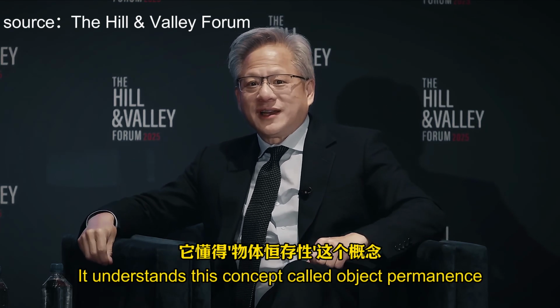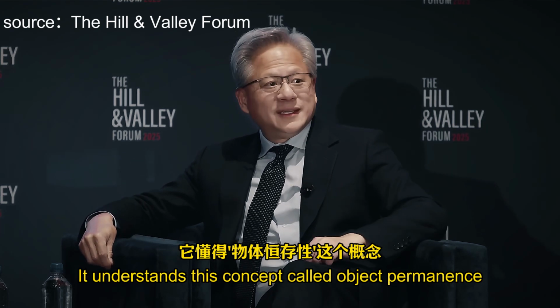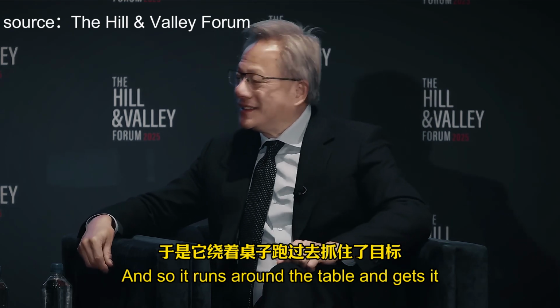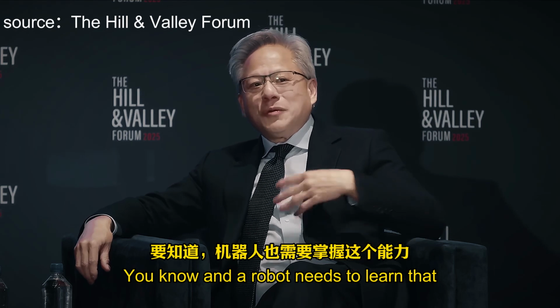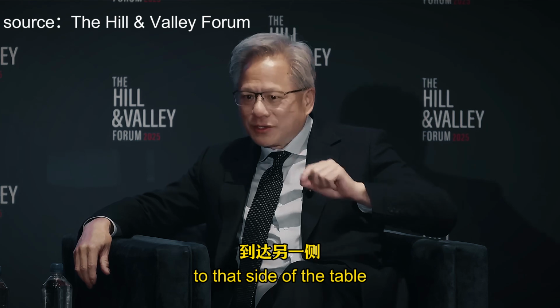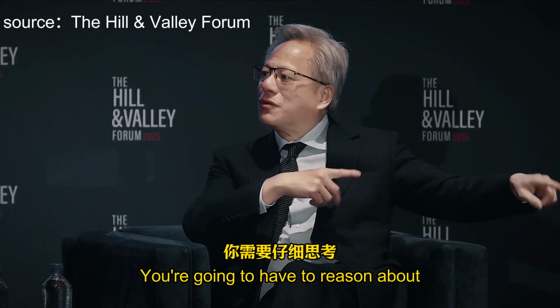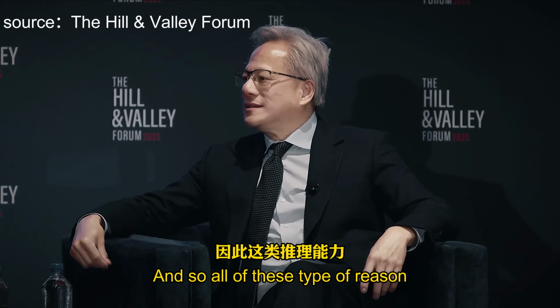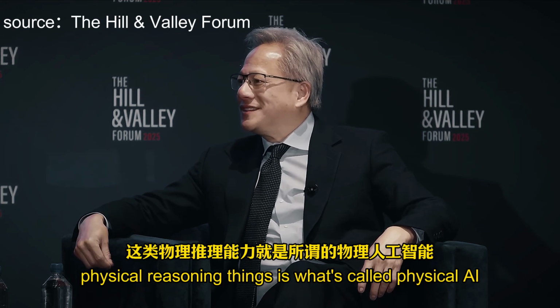It understands this concept called object permanence, and it didn't go into another metaverse, and so it runs around the table and gets it. And a robot needs to learn that if you want to go from this side of the table to that side of the table, you can't go through the table. You're going to have to reason about how to go around the table. And so all of these types of physical reasoning things is what's called physical AI.